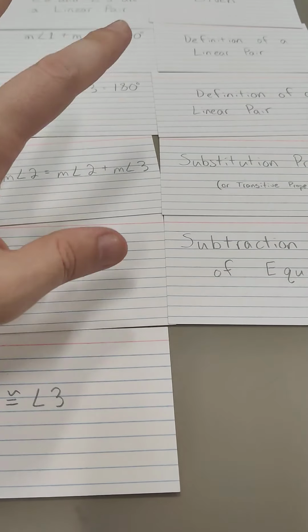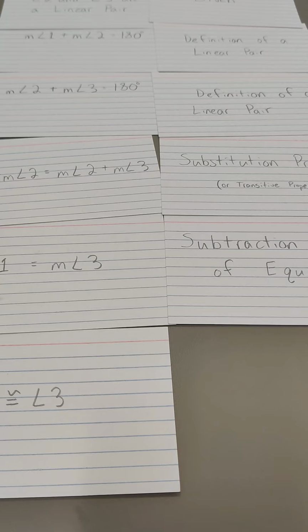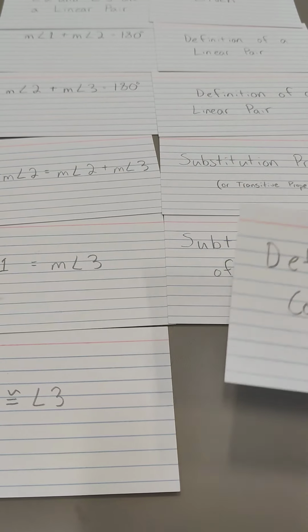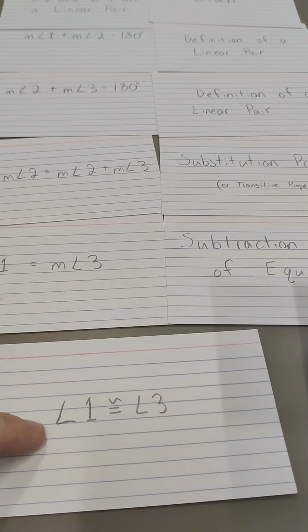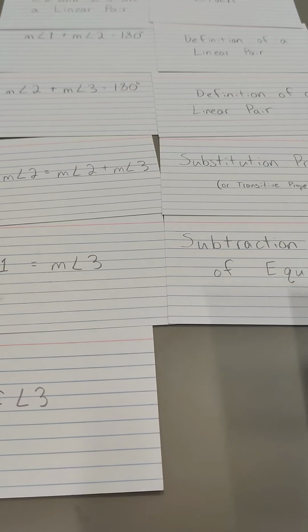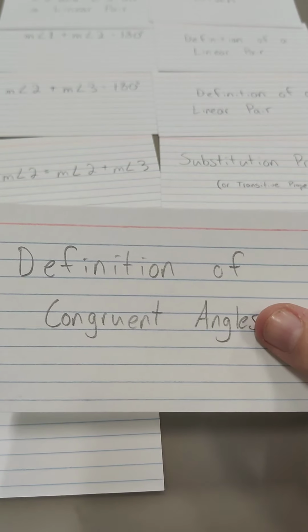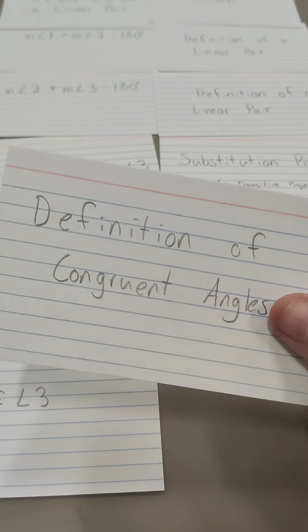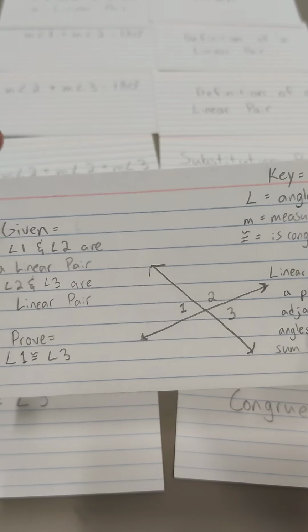So the first two statements and reasons, way up there somewhere, those were what was given. So you state the givens, and then the reason is given. The very last thing you say, the very last statement is what you're trying to prove. The reason is not prove. The reason will never be prove, all right? So I see that mistake a lot too. The reason is never prove, but the other three things, right?